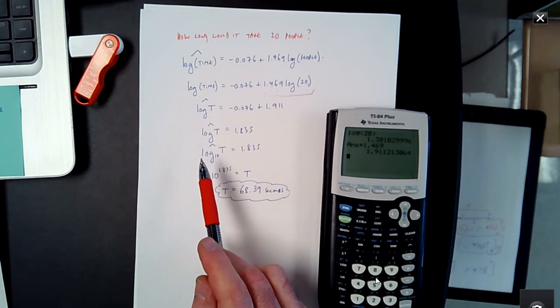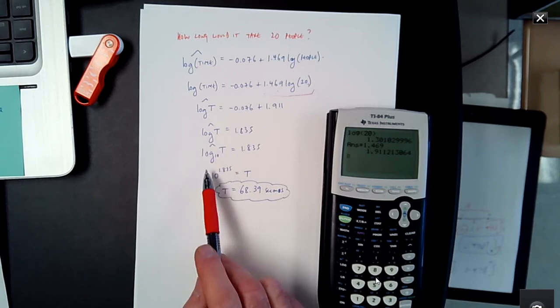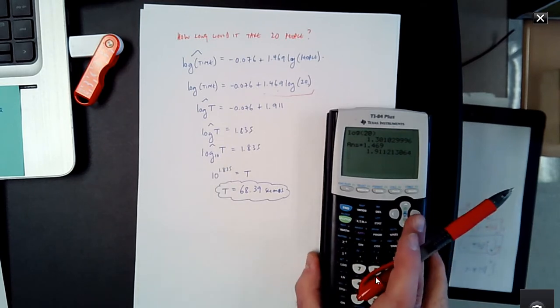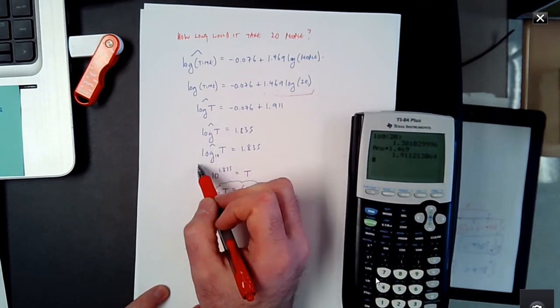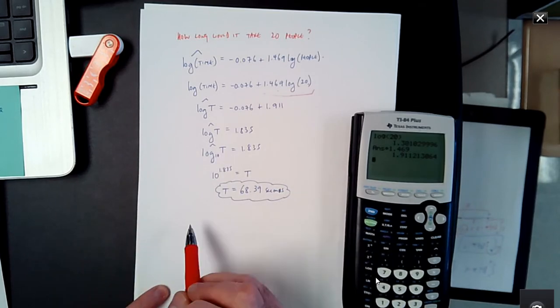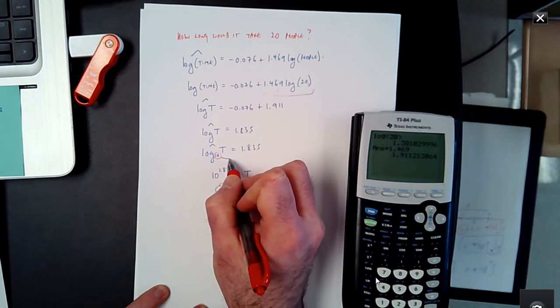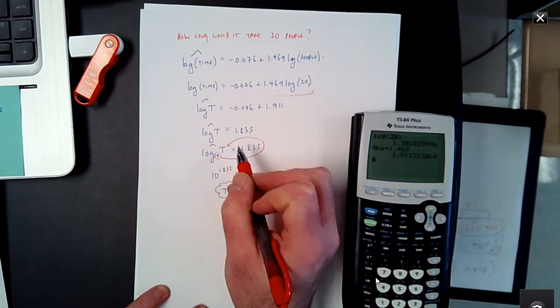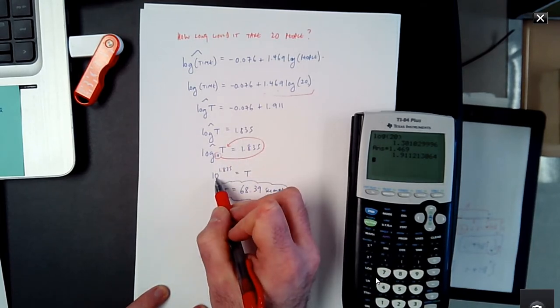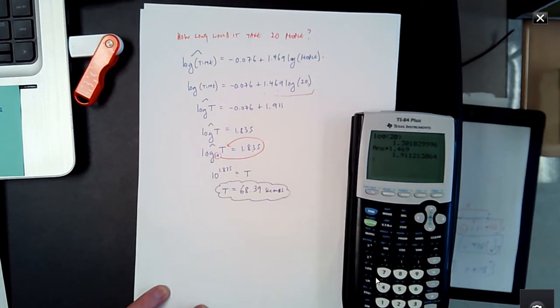So now we want to solve it. If you remember back to algebra 2 or pre-calc, the base of this logarithm is base 10, and the way you solve a logarithmic equation is you need the inverse of that, which is an exponential equation. So we start with the base, we wrap around. So to convert it, it's going to be 10 to the power 1.835 is going to equal that predicted value of t.